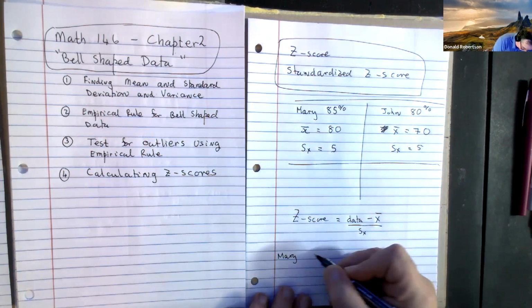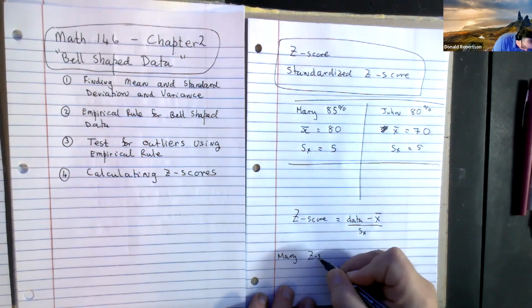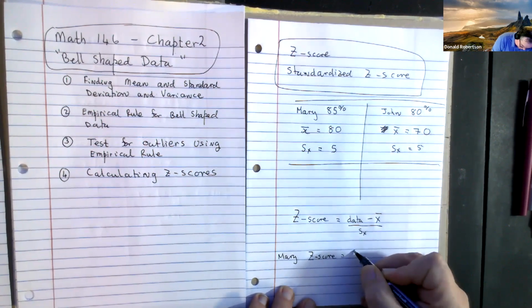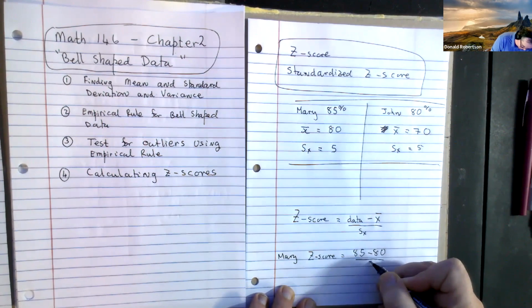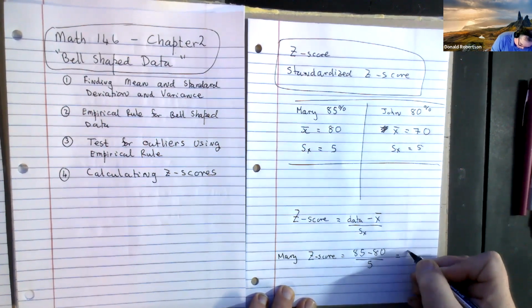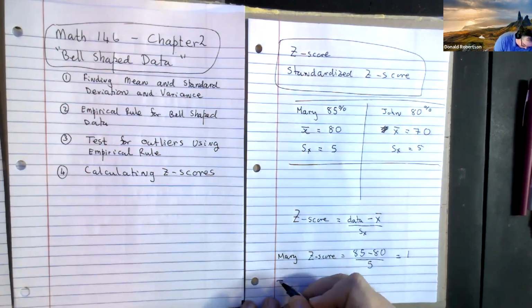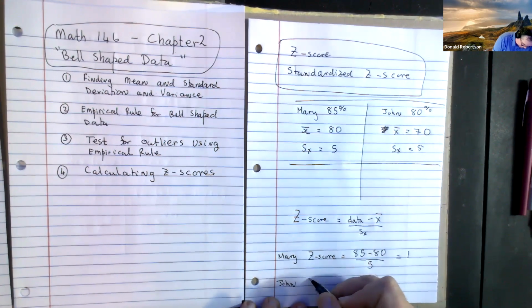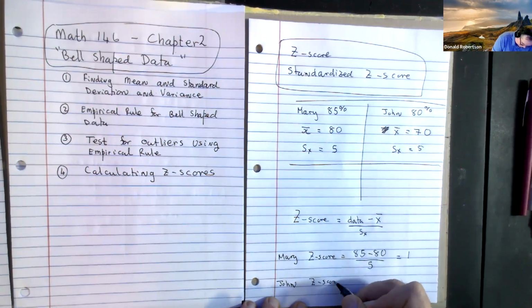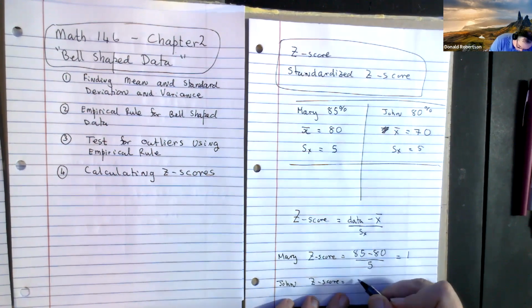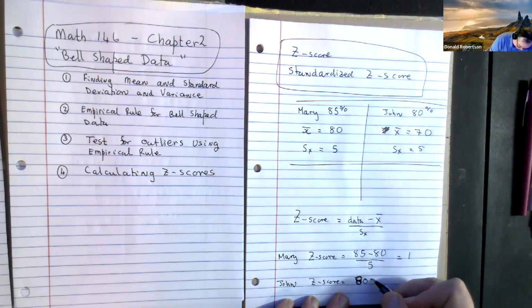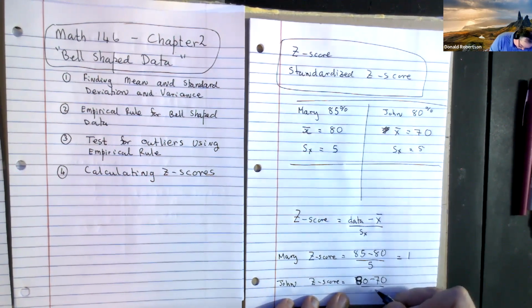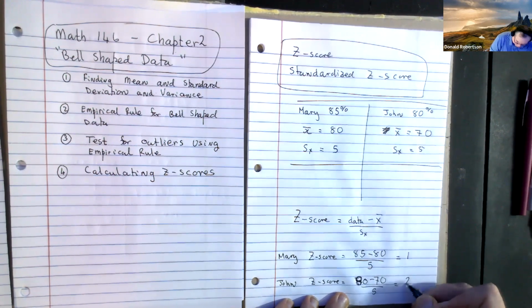So Mary, let's see what her Z-score is. She got 85, the average was 80, and the standard deviation is 5, and she got a Z-score of 1. John, his score was 80, take away 70, divided by 5, and he got a 2.